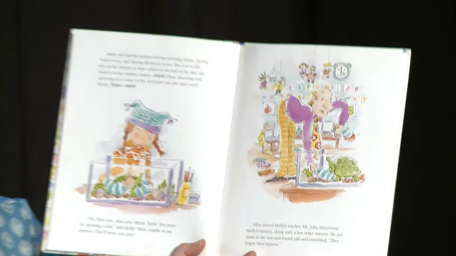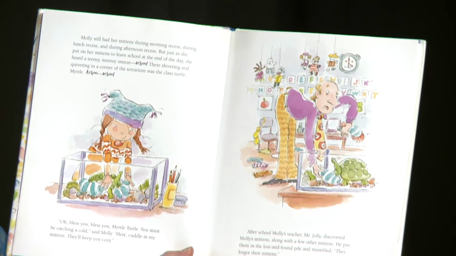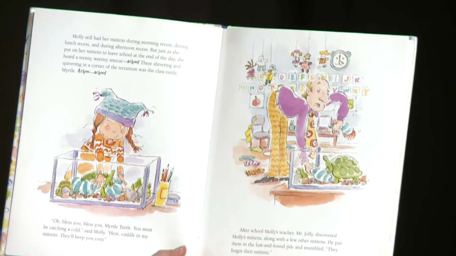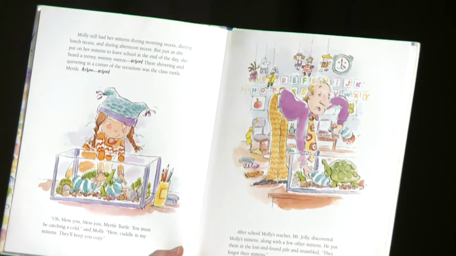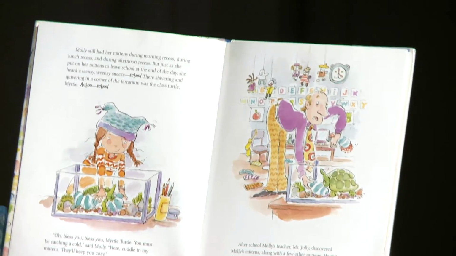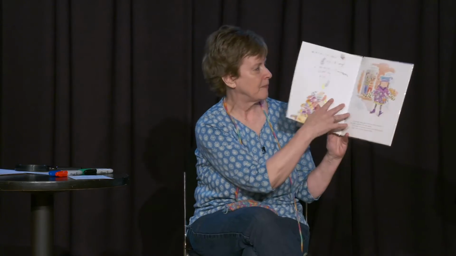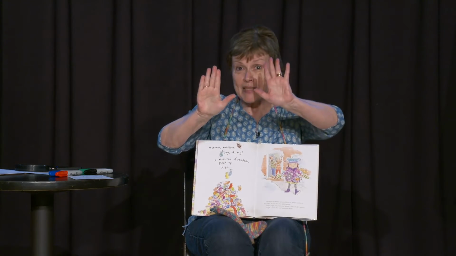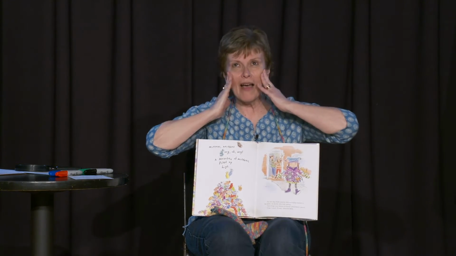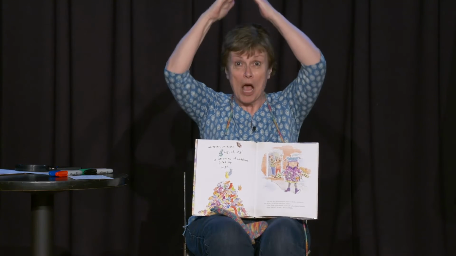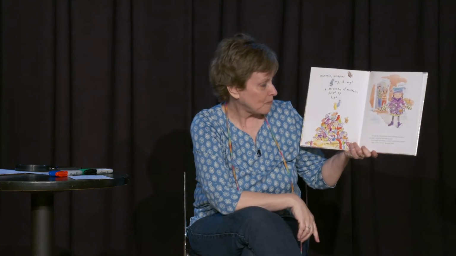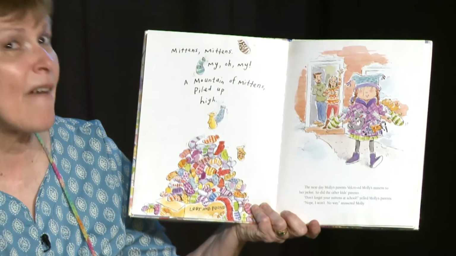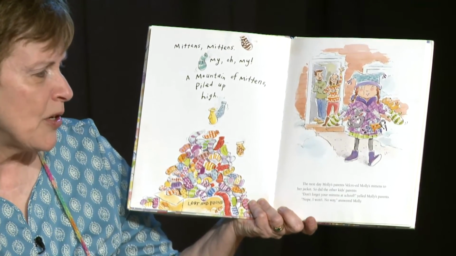"Here, cuddle in my mittens. They'll keep you cozy." After school, Molly's teacher, Mr. Jolly, discovered Molly's mittens, along with a few other mittens. He put them in the lost and found pile and mumbled, "They forgot their mittens." Your part. Mittens, mittens, my, oh my, a mountain of mittens piled up high. And there's their mountain. The next day, Molly's parents velcroed Molly's mittens to her jacket.